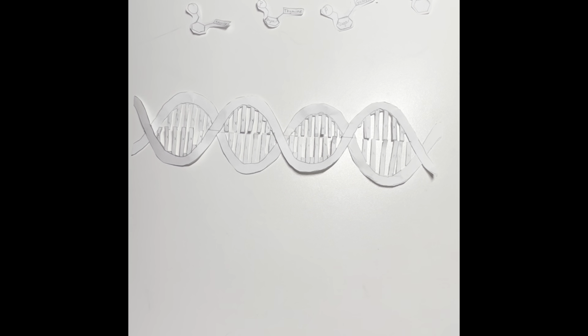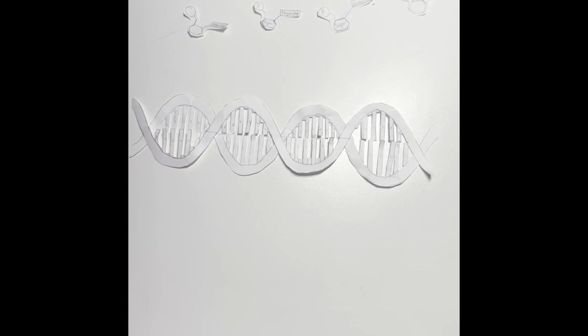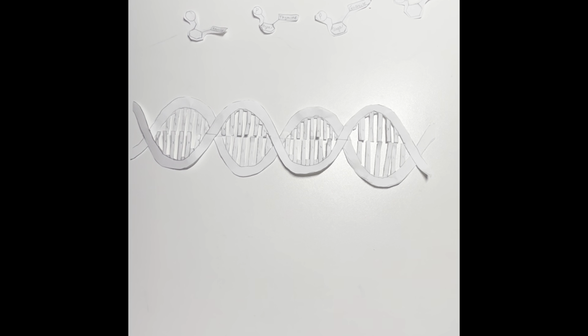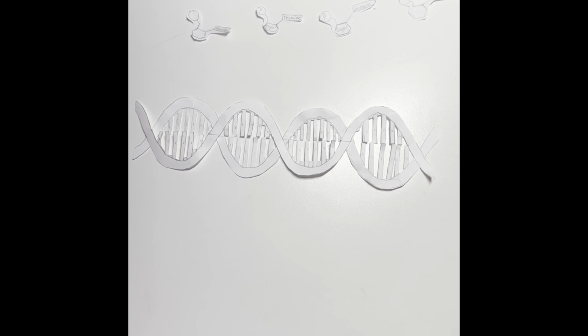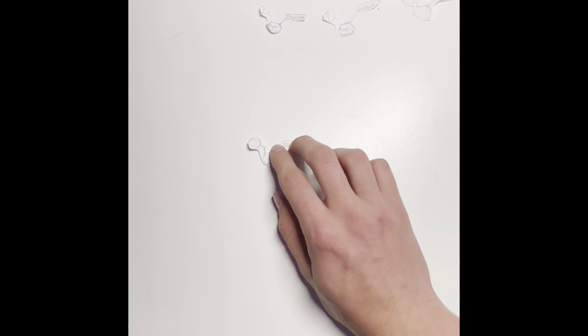DNA, or deoxyribonucleic acid, is the genetic material that carries out the instructions for building and maintaining an organism. It consists of nucleotides, which are made up of three key components: deoxyribose sugar, a phosphate group, and a nitrogenous base. Let's take a closer look at these components.